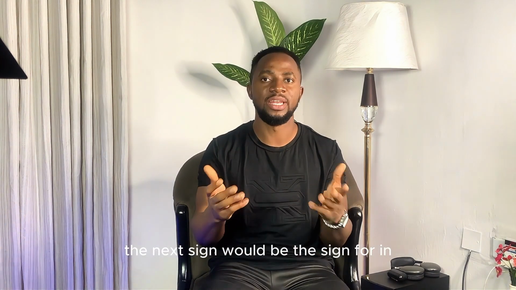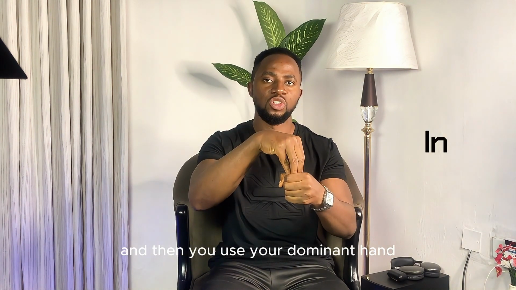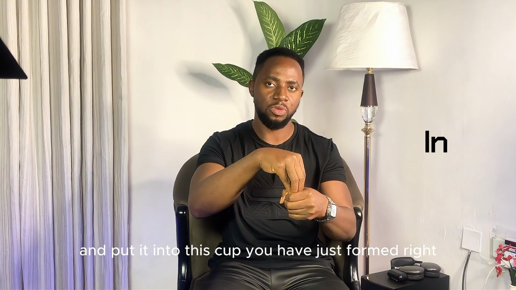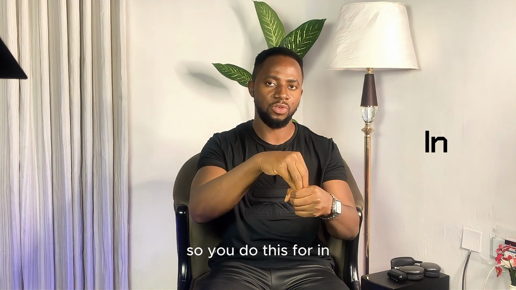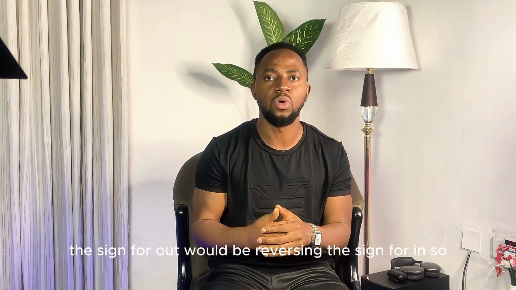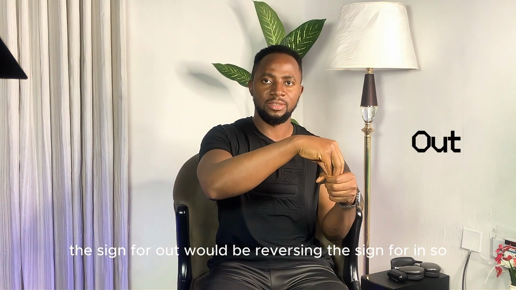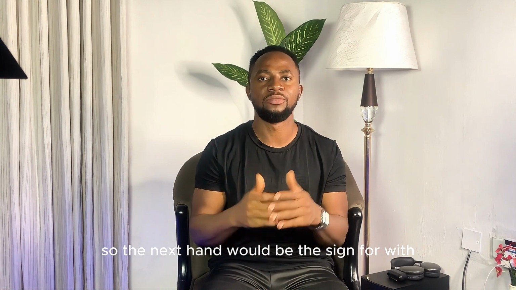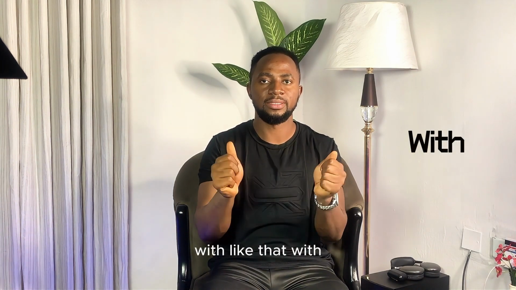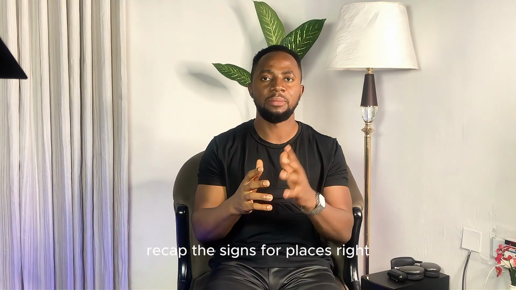So now after that, the next sign would be the sign for in. You cup your non-dominant hand like that, and then you use your dominant hand and put it into this cup you have just formed, right? You do this for in. See that? In. And then of course the sign for out would be reversing the sign for in. Out. See that? So the next sign would be the sign for with. With. Like that.